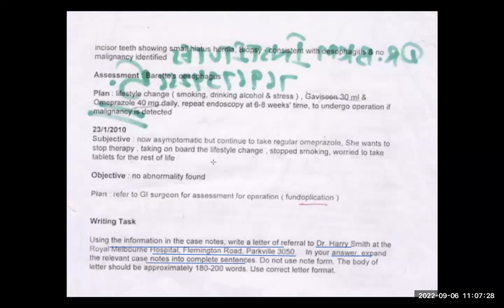In OET, all the information will be given to you in note form, so you have to convert it into complete sentences. That is what they want. Grammar will play a very important role. If grammar were not involved in OET writing, you would not require coaching. I know you know grammar, but normally we are in the habit of writing in note form. So we have to convert notes into complete sentences, using the right subject and helping verbs, which we will learn along the way. Do not use note form. The body of the letter should be approximately 180 to 200 words.